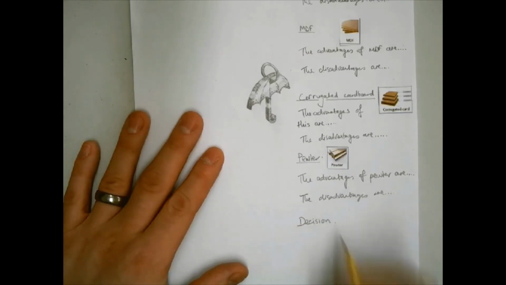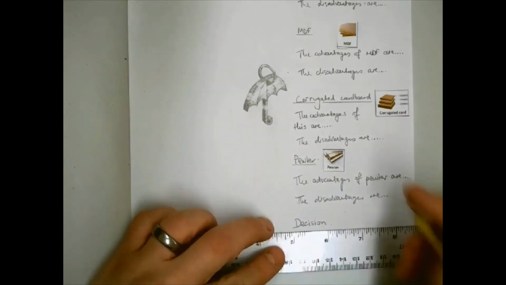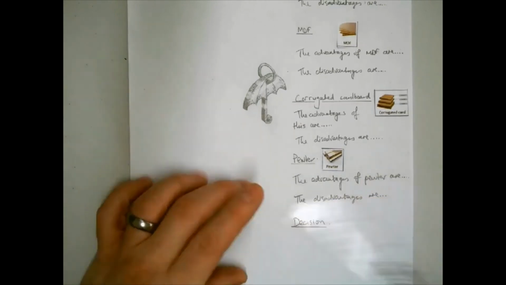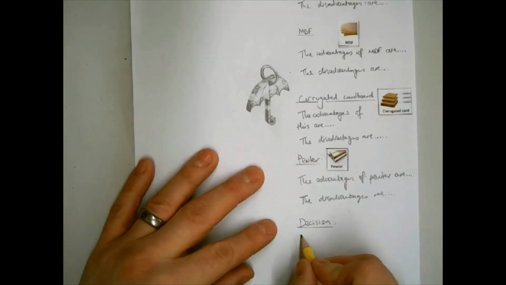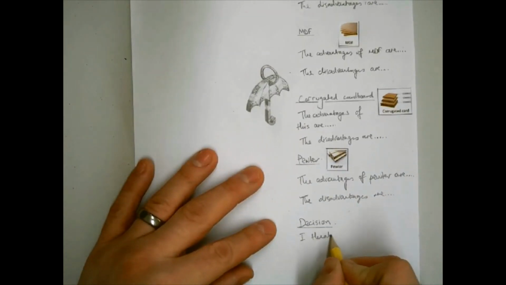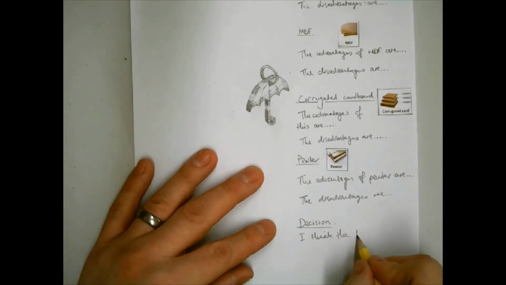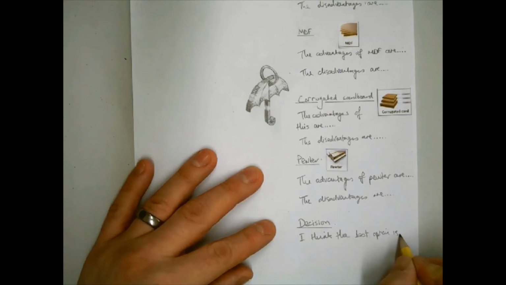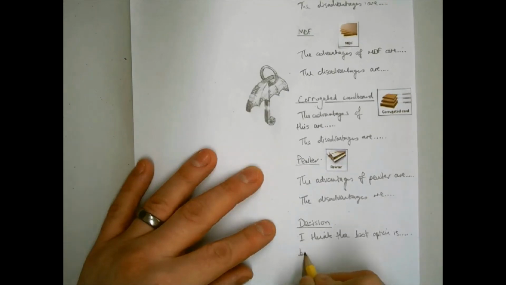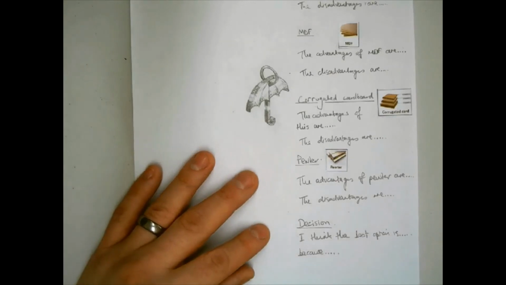Finally, you will need to decide which material will be best for your design. Make sure you explain why you have made that decision clearly. For example, I have chosen pewter because I think it would look better shiny and it would be easy to work with. This would mean more people would buy the keyring and it would be faster to make, which means I'd be able to make more money.